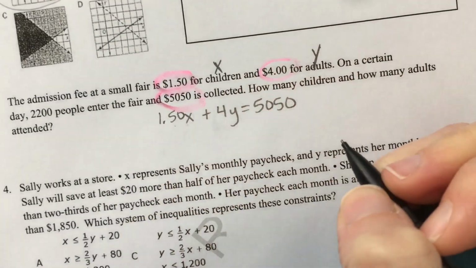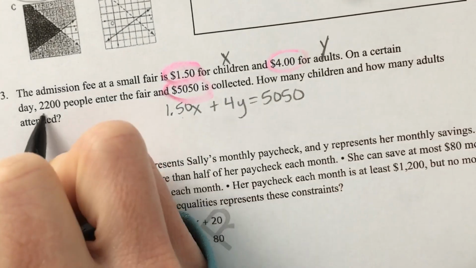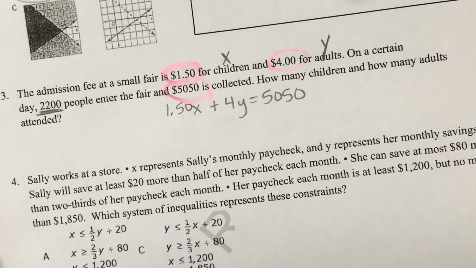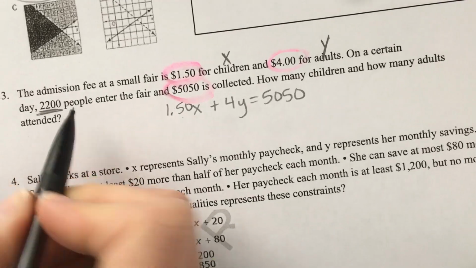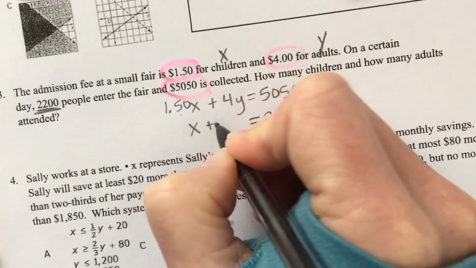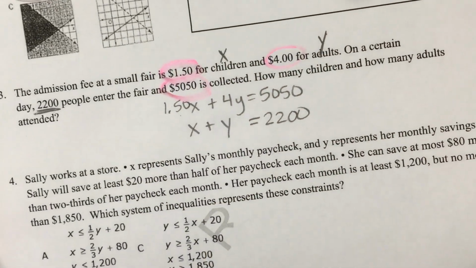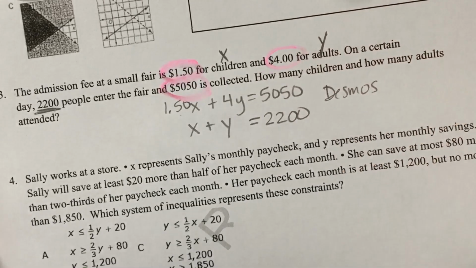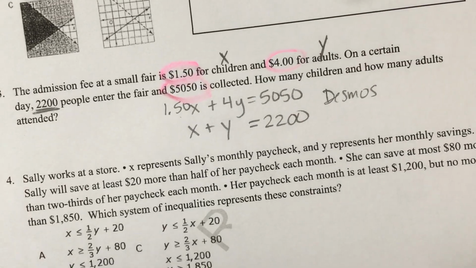Money. Now you only have one other number left. That's 2,200, and that is your total, 2,200 people. So you're going to have equals, and then x plus y. Okay? I'm going to type that into Desmos and see what my answer is.